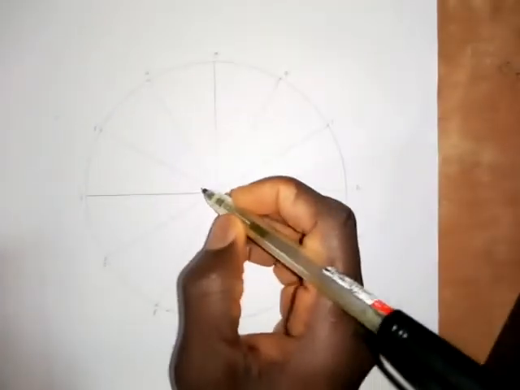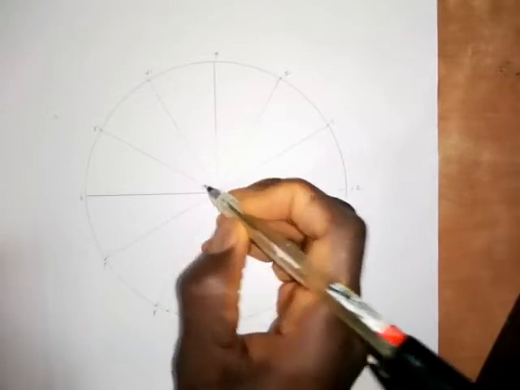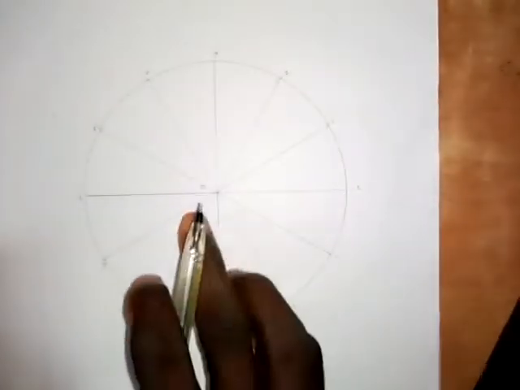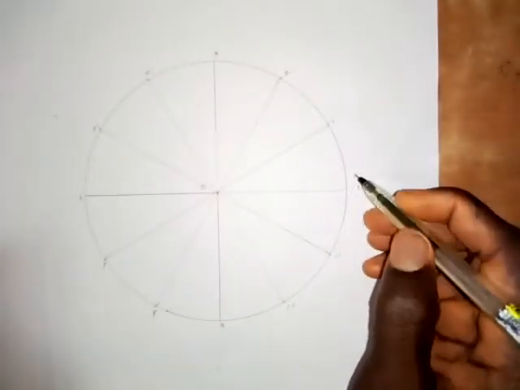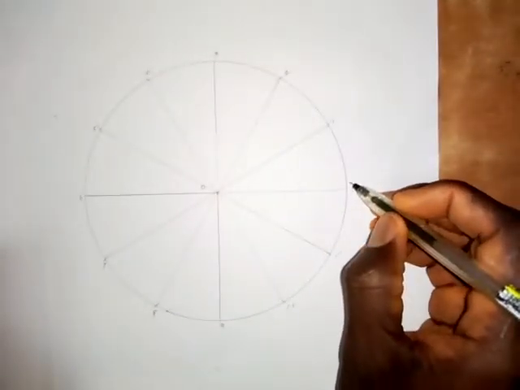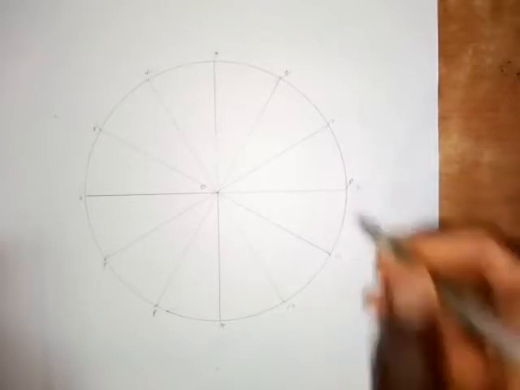Okay, so after doing this, let me call this point the center of the circle. Let's call it center O. And let's call the distance from this point to this point here OP. Distance OP. Don't forget that this is where we have our 12.